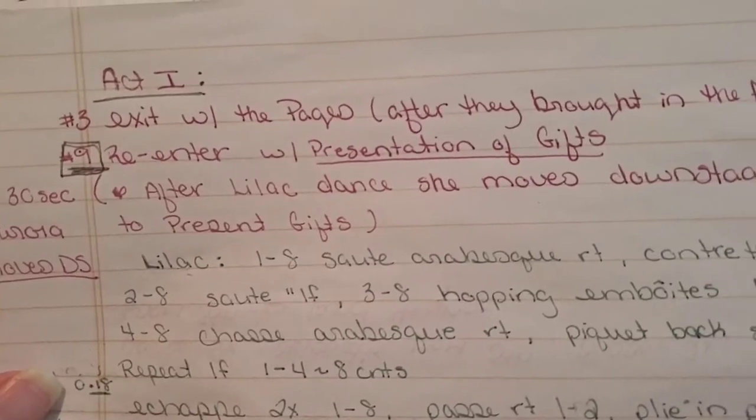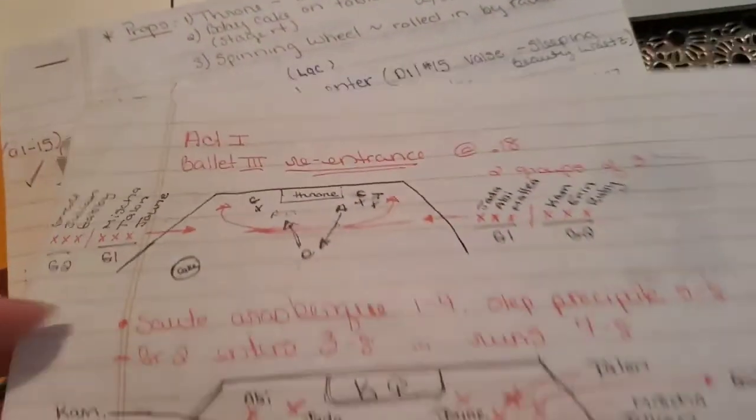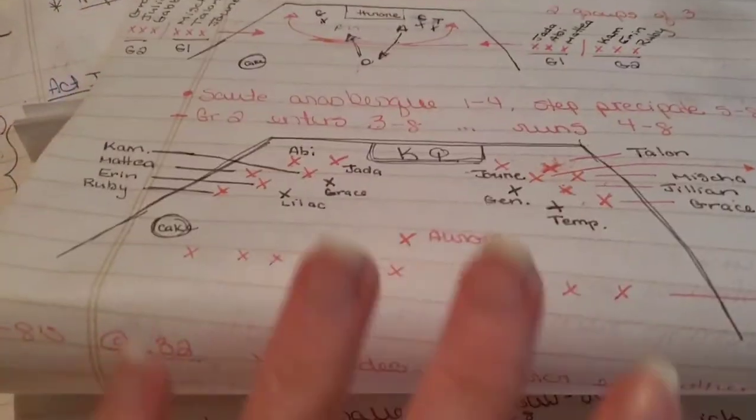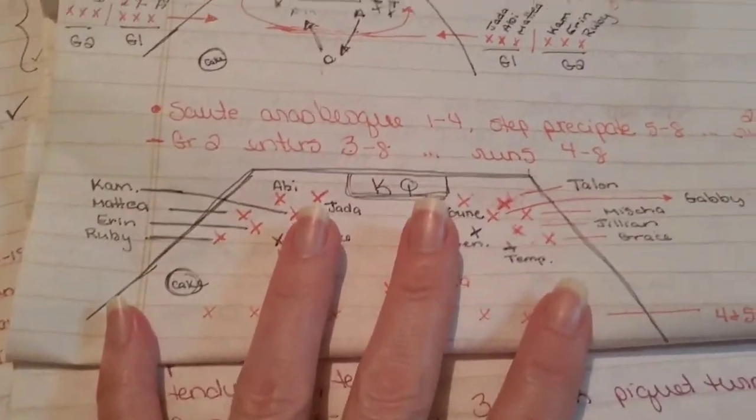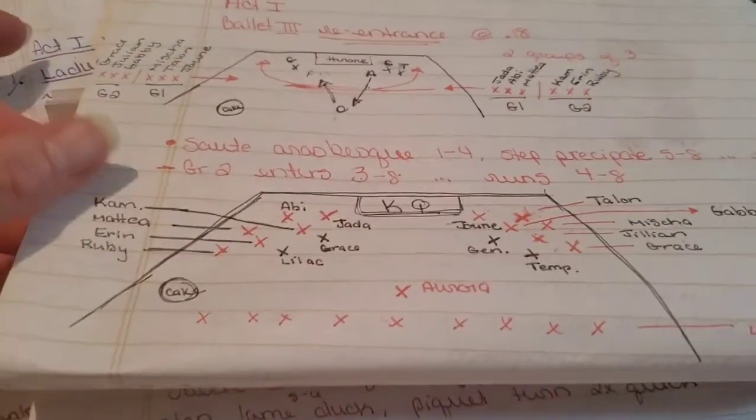Okay? And then what's going to happen is we are going to re-enter with the presentation of the gift, which is track 9. That way you guys aren't stuck with too much time just standing on the stage.